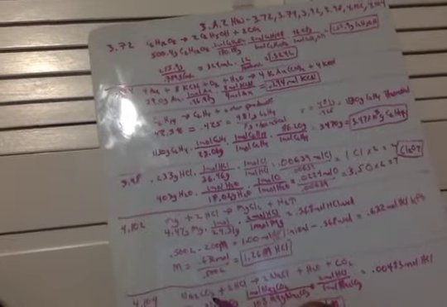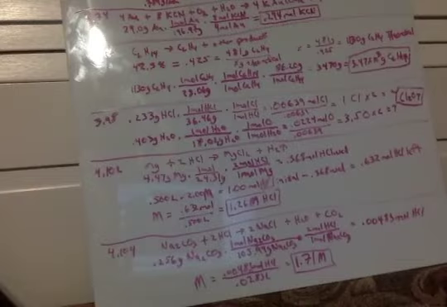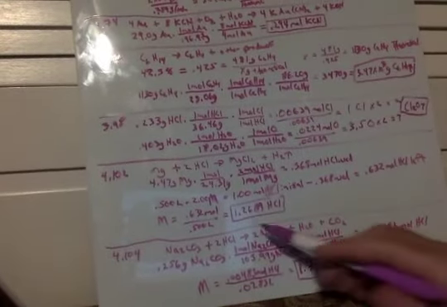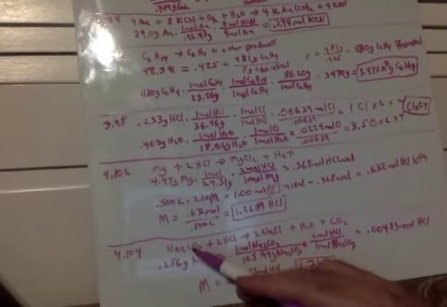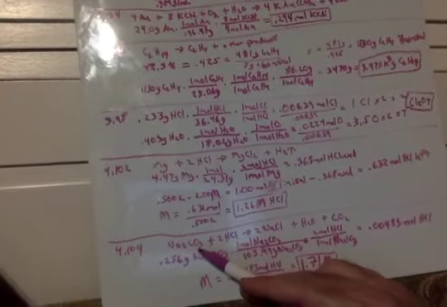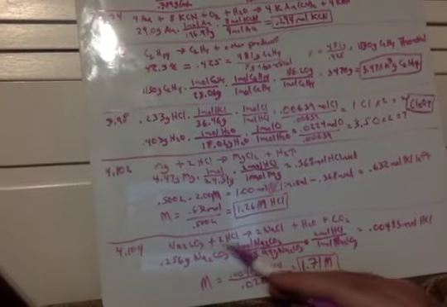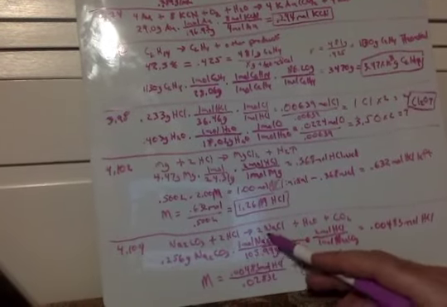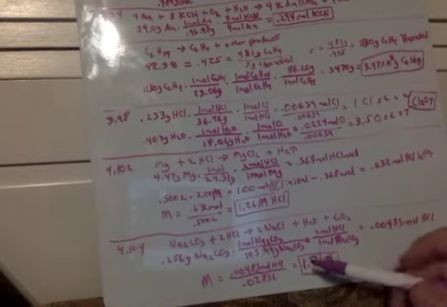And finally, 4.104, we are standardizing HCl using sodium carbonate. So we just need the reaction Na2CO3 plus 2HCl yields 2NaCl plus H2O plus CO2.